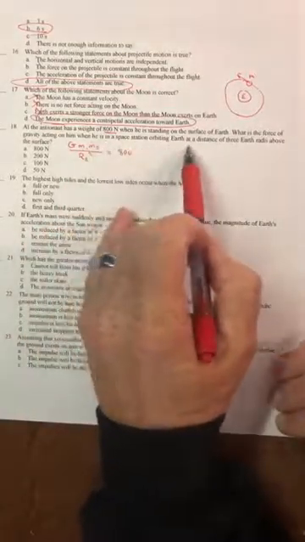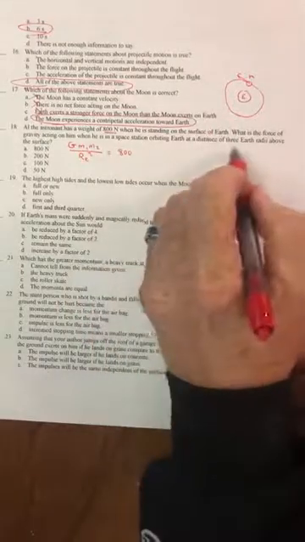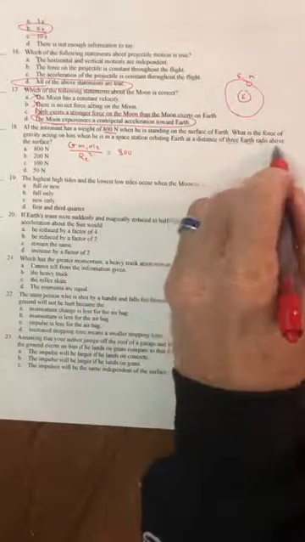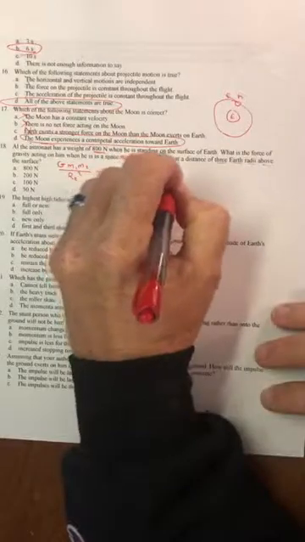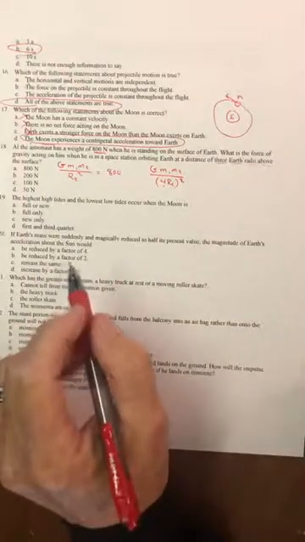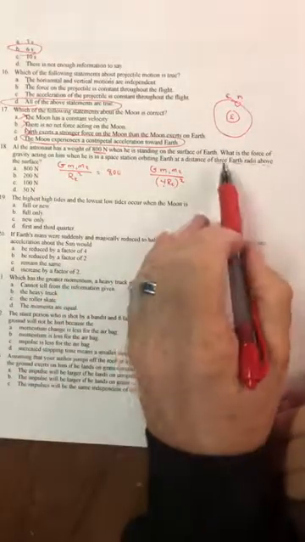But this is kind of the key. When he is in the space station orbiting at a distance of 3 Earth radii, and notice it says above the surface. All right. So now how far is Al from the center of the Earth? And I'm going to say Al is now 4 radii from the Earth. Because we have the radius of the Earth, then we have above the Earth 3 radii. So the total distance between Al and the center of the Earth is 4 radii.